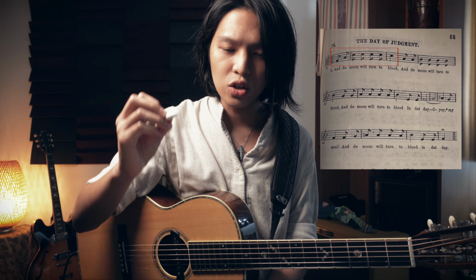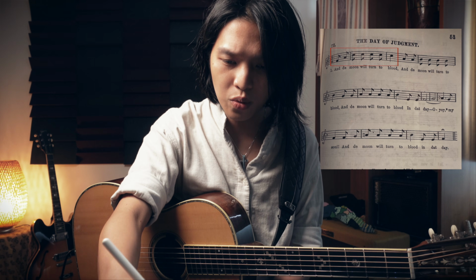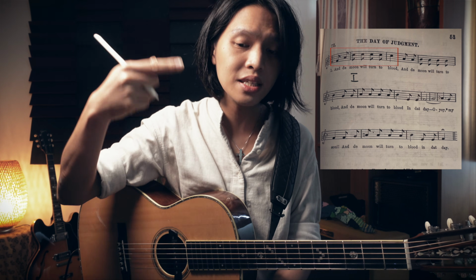At first we've got do, mi, so, so, so, so, so. That's very obviously a 1 chord, okay? It's a 1 chord because we've got do, mi, so. Was that obvious? Well, maybe not, alright?